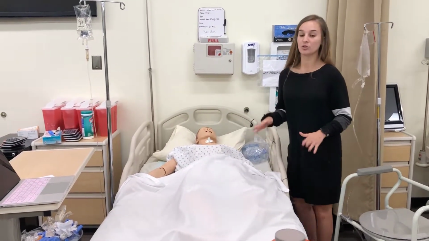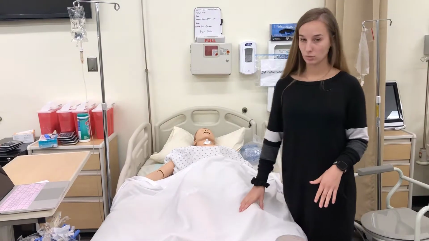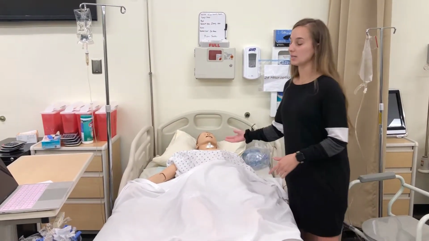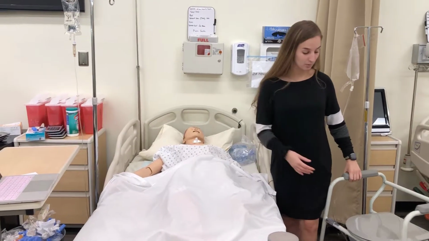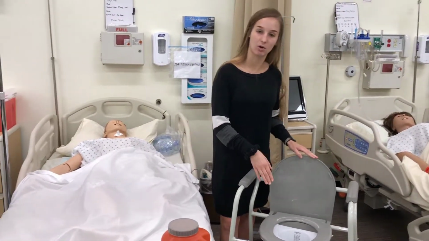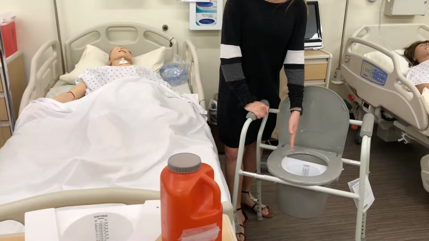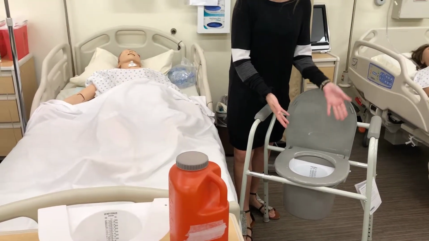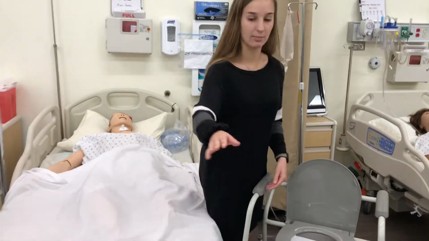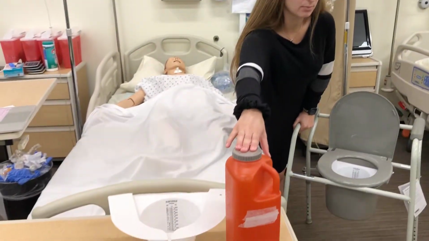Okay. So basically, if a patient was mobile, it could be a clean procedure because I could easily get my patient up from the bed, bring them to the bedside commode, and when I set them on here, there would be a urine hat for them to urinate into, and I could easily, once I put them back in the bed, pick this up and discard it into the basin.